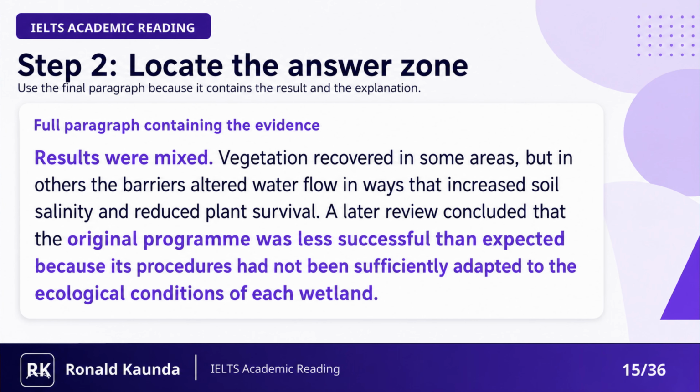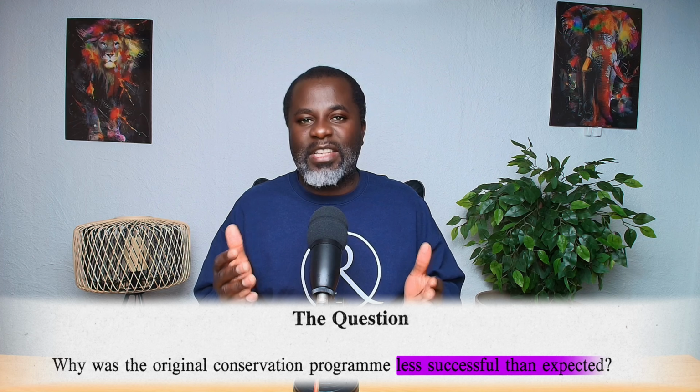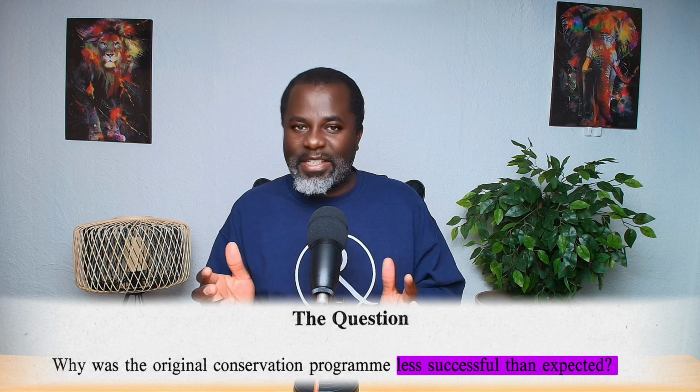So in step number 2, we are going to locate the answer zone. The answer zone is the sentence or a small group of sentences that contains the information needed to answer the question. In this passage, the strongest clues appear in the final paragraph. First, we see, results were mixed. This connects with the phrase less successful than expected.